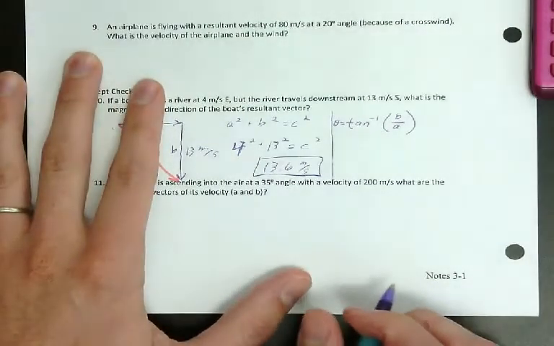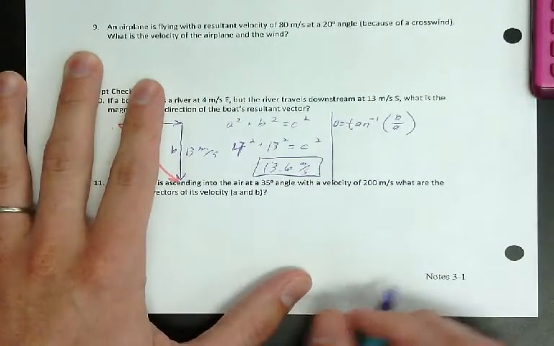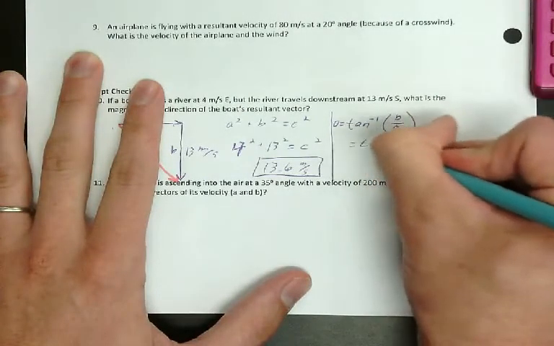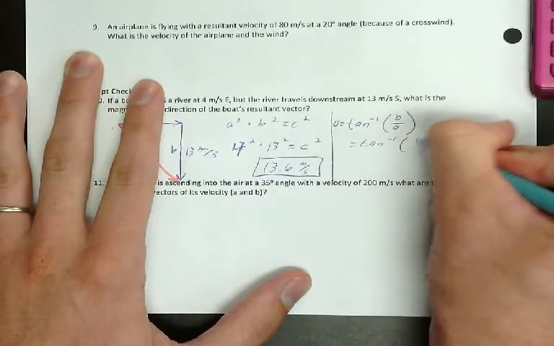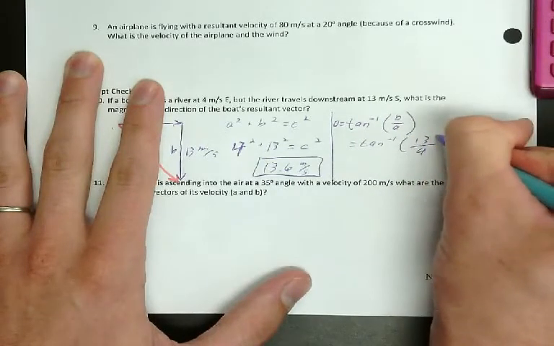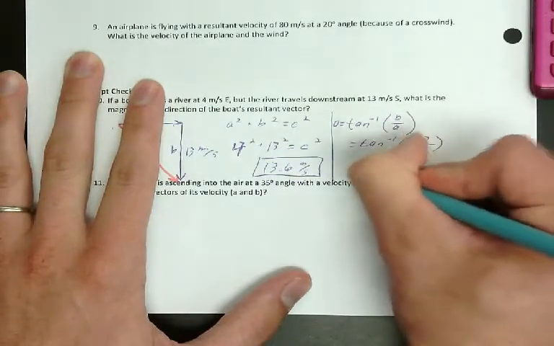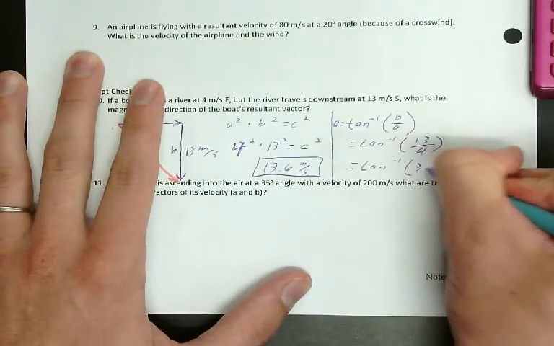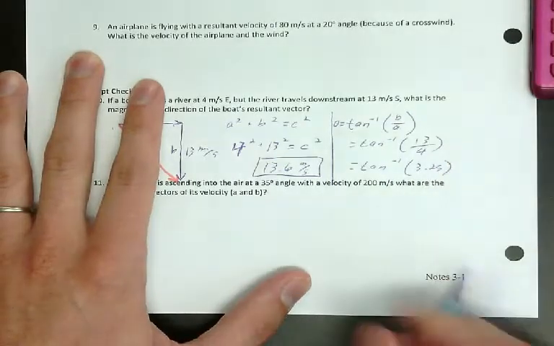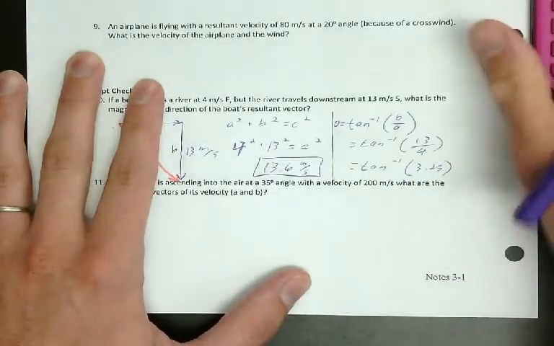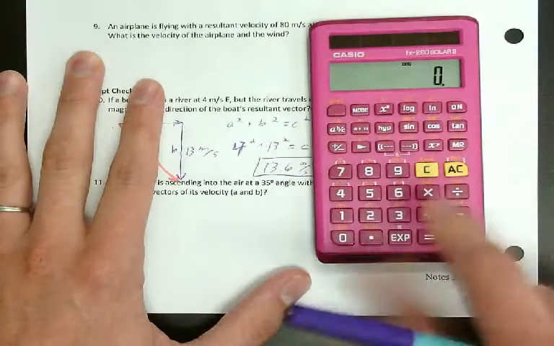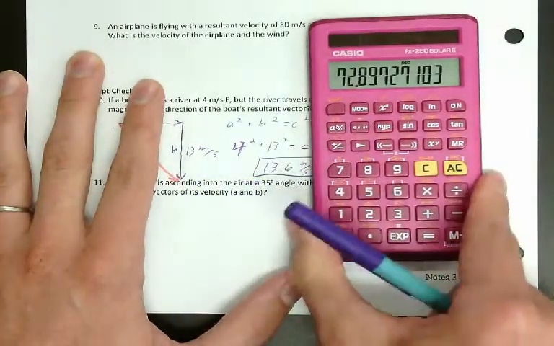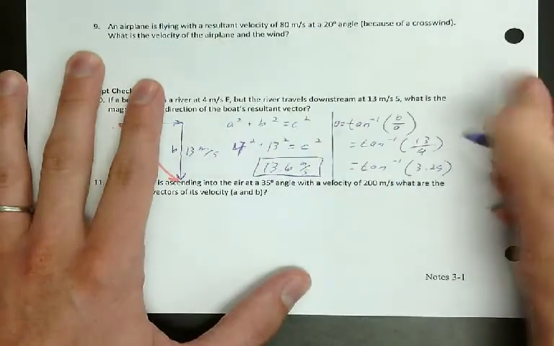Okay? So theta equals tan negative 1 of b over a. Then we plug in the numbers. So tan negative 1 of 13 over 4. Okay, 13 over 4 is 3.25. And when you do the tan negative 1 of that, so you plug it in, 3.25, tan negative 1, 72.89, so 72.9.